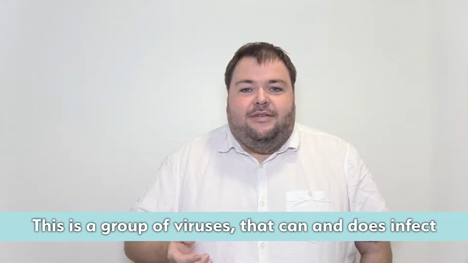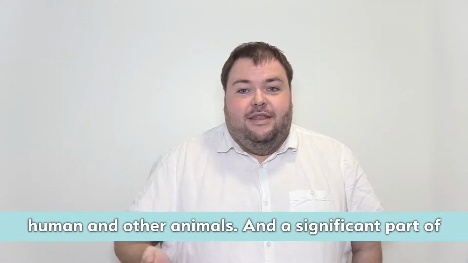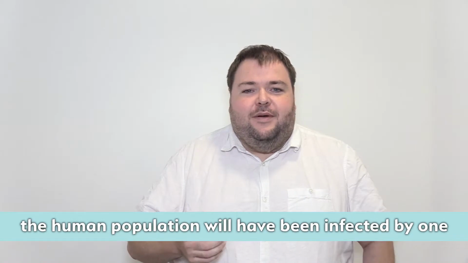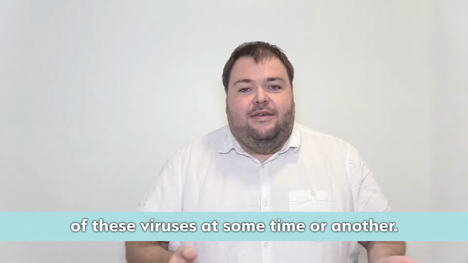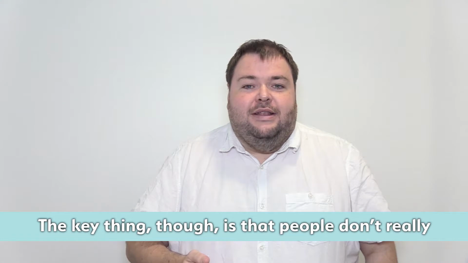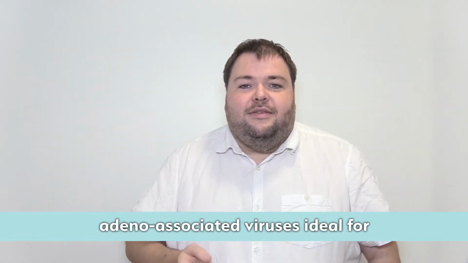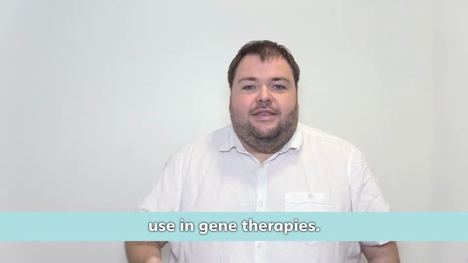This is a group of viruses that can and does infect humans and other animals, and a significant part of the human population will have been infected by one of these viruses at some time or another. The key thing though is that people don't really get symptoms from these infections. They're very, very mild, and this makes adeno-associated viruses ideal for use in gene therapies.